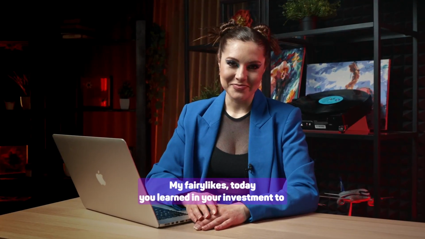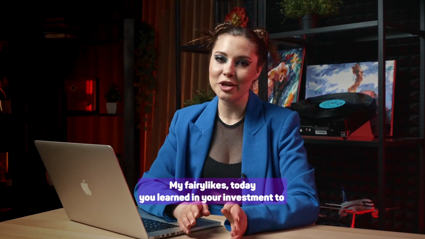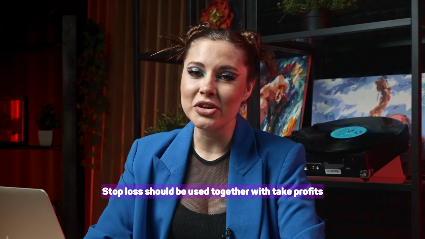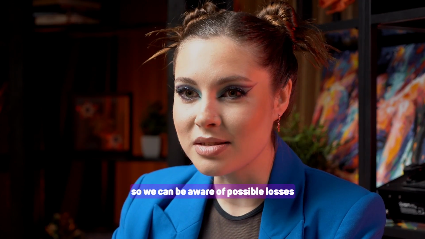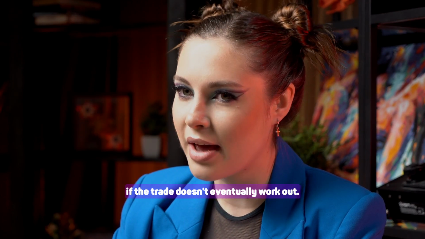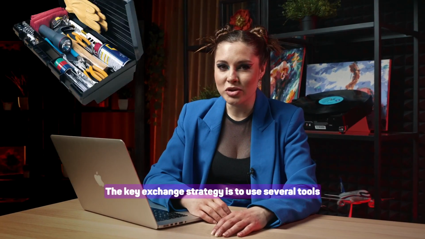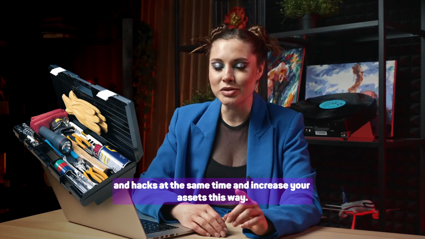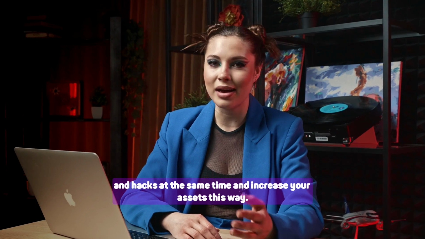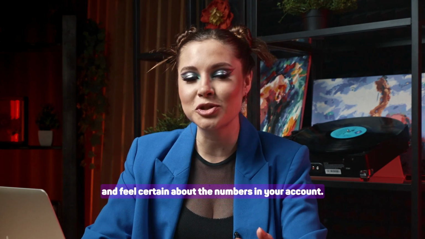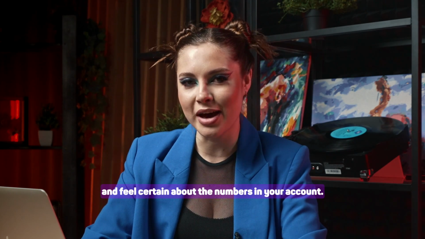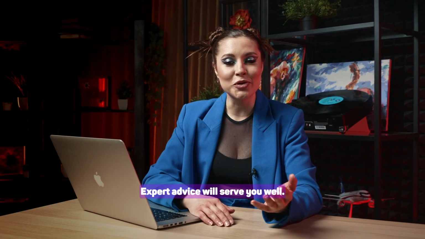My fairy legs, today you learned a new investment tool. Stop loss should be used together with take profits, so you can be aware of possible losses if the trade doesn't eventually work out. The key exchange strategy is to use several tools and hacks at the same time and increase your assets this way. A smart combination of exchange hacks helps you make a profit and feel certain about the numbers in your account. Expert advice will serve you well.